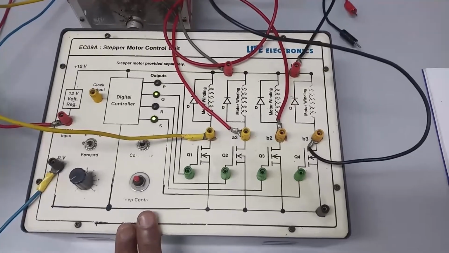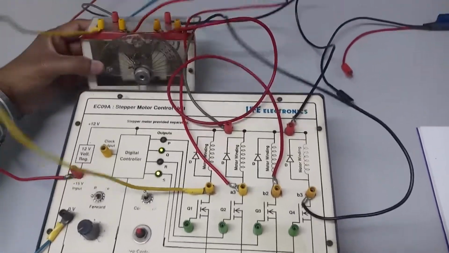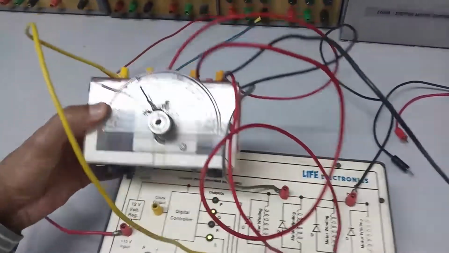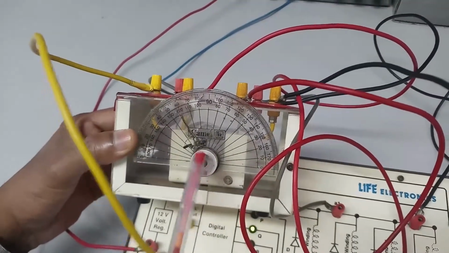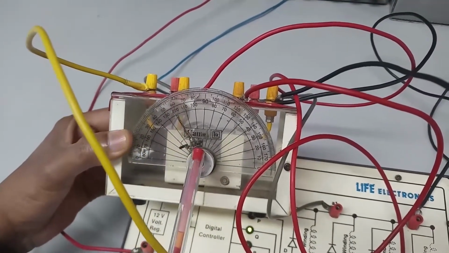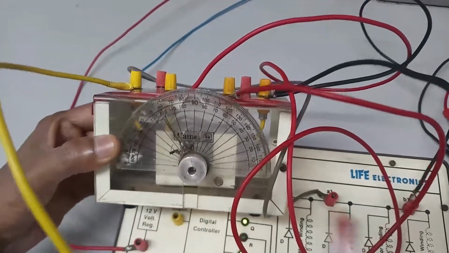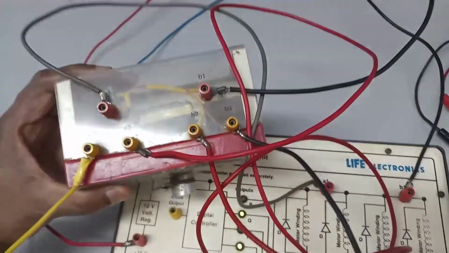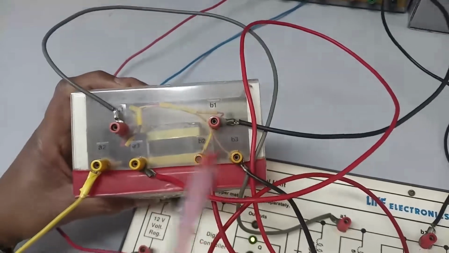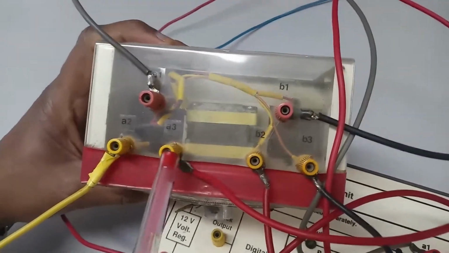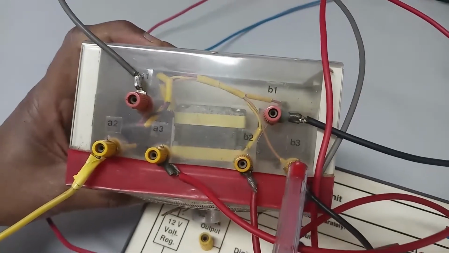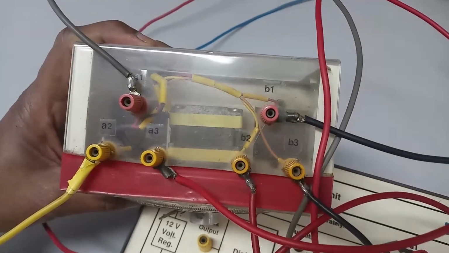Then another 6 wires. You can see this is the actual stepper motor, and this is the shaft of the stepper motor. For angle measurement, we have a pointer to see exactly how many degrees it is going to deliver. Then these are the 6 leads which come out from the stepper motor: A1, A2, A3, B1, B2, B3. The 6 leads have to be connected to the module.